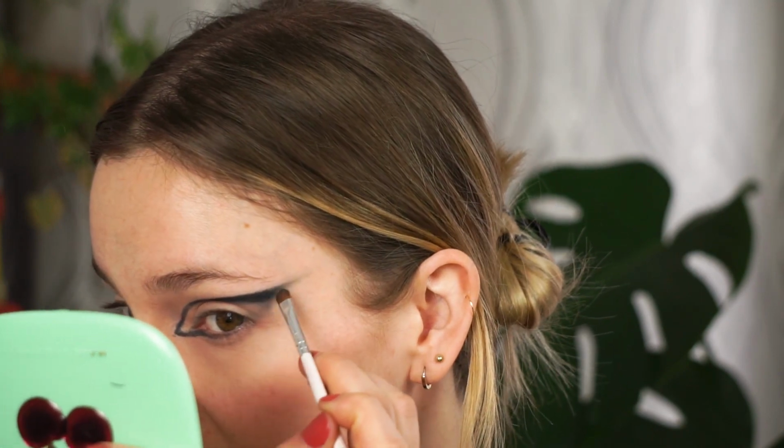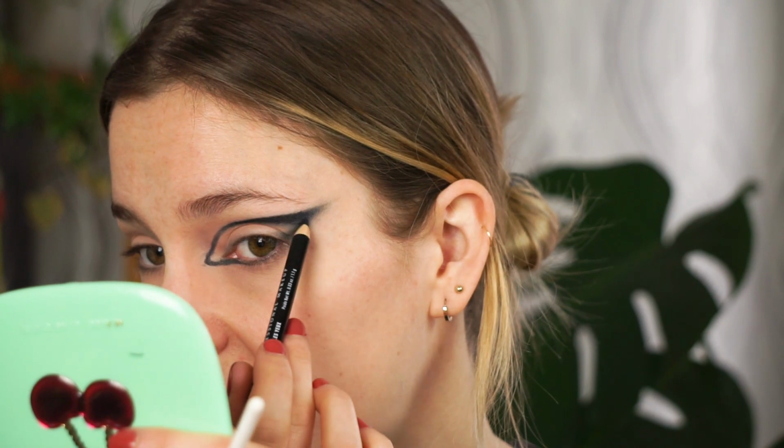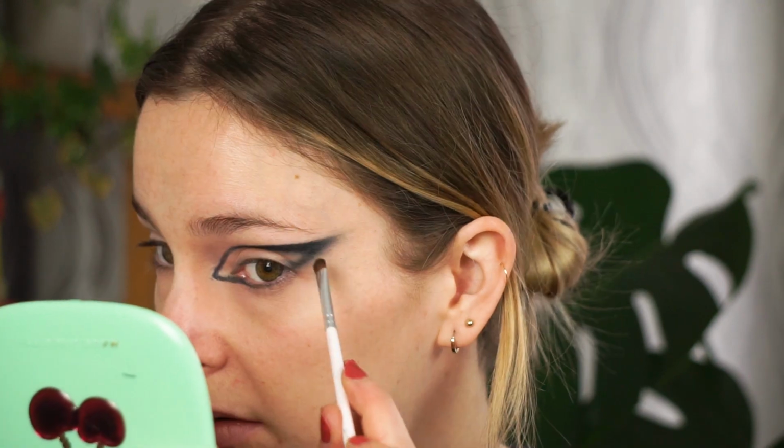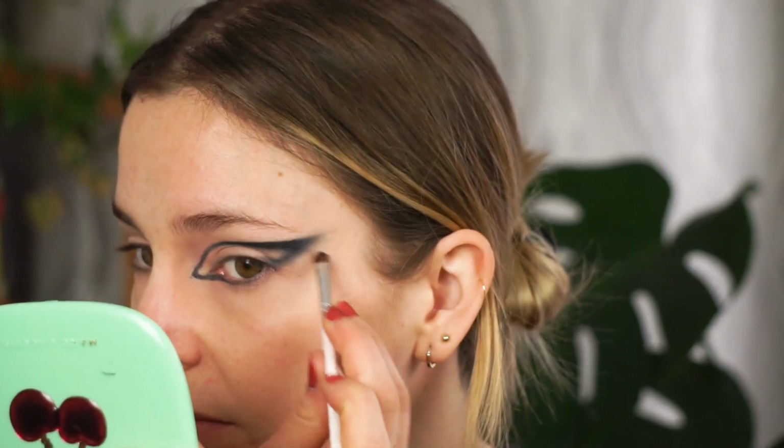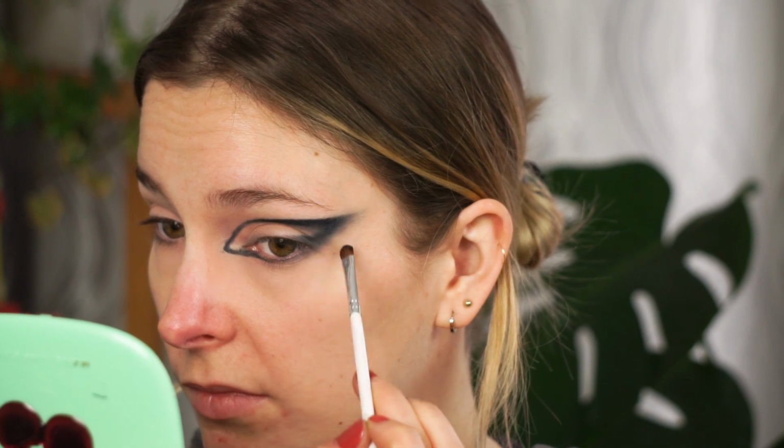And now that I'm pretty happy with the shape I have going on, I'm going to start adding some kohl liner where we smudged the kohl liner towards our outer corner. So I'm just going to intensify that shape even more. I want the smokiness to go downwards, so I'm really going to be generous and smoke that kohl liner down. I'm also going to take that a little bit on my lower lash line on the outer corner. Alright, so I'm pretty happy with the shape that I have right now with the kohl liner.